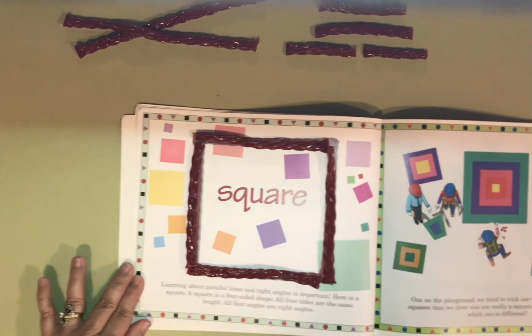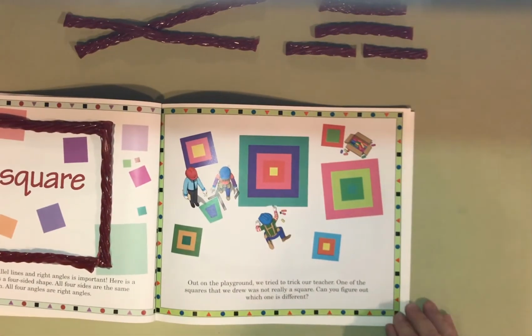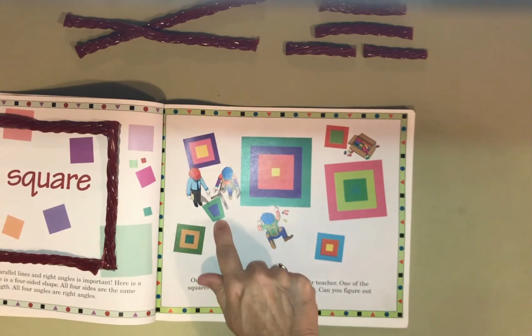Square. On the playground, we tried to trick our teacher. One of the squares that we drew was not really a square. Can you figure out which one is different? You got it.